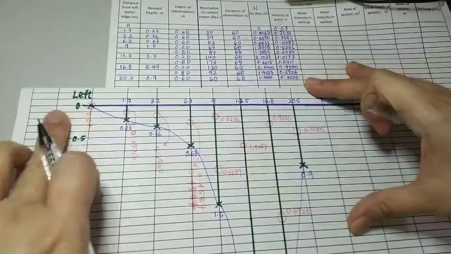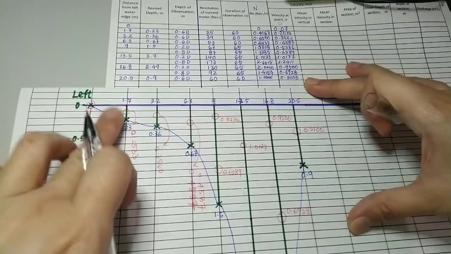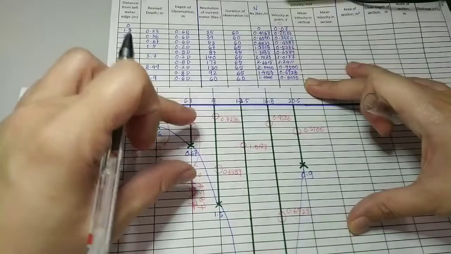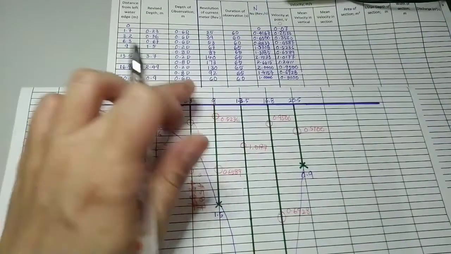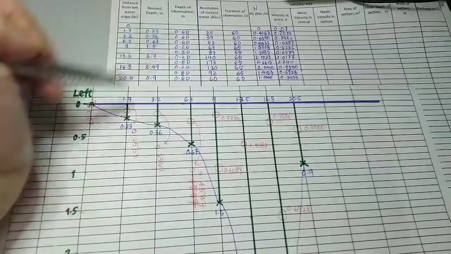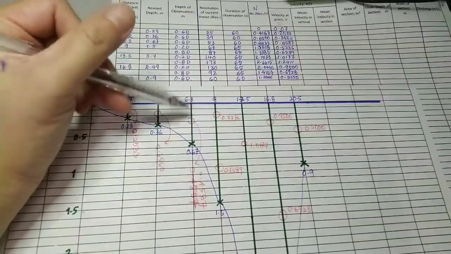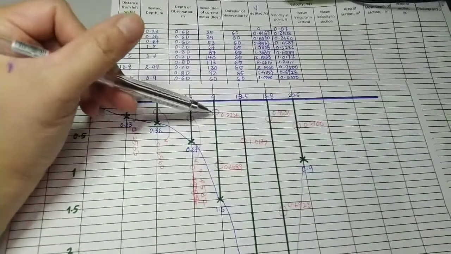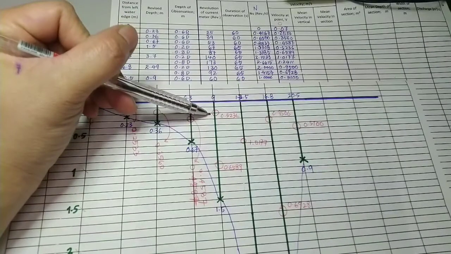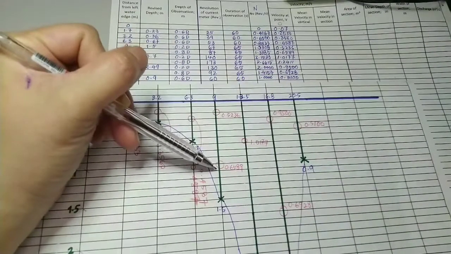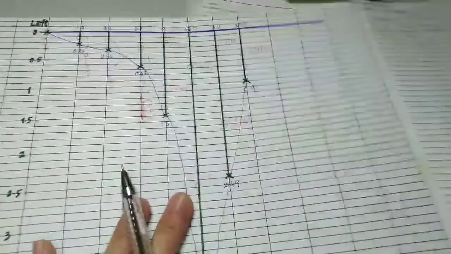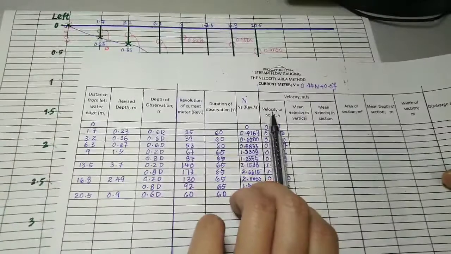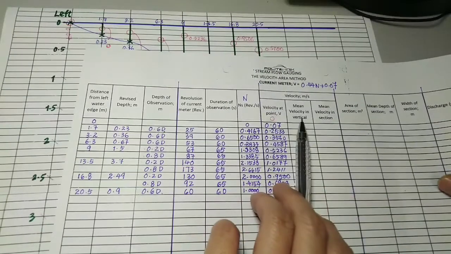So velocity at point adalah di setiap kedalaman dia measure berapa kali, 1 kali kah ataupun 2 kali. Ni dia ukur kedalaman di sinilah, 0.6 1 kali je, 0.2 tu dia ambil 1 kali velocity dia, lepas tu dia ambil 0.8 kedalaman 1 kali lagi lah. So kenapa perlu lukis yang ini? Sebab selepas velocity at point dia ada mean velocity in vertical.